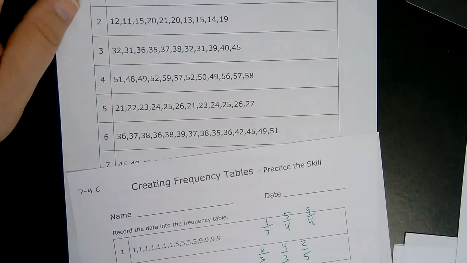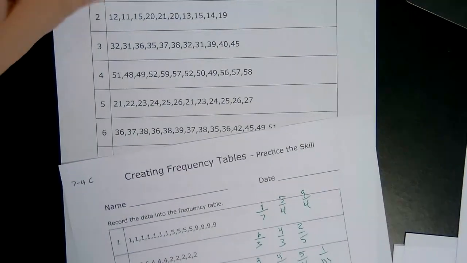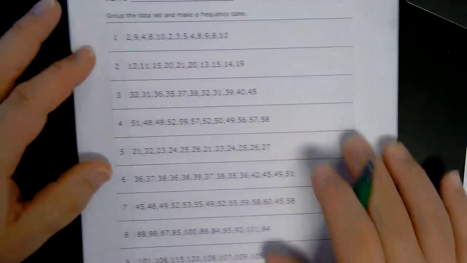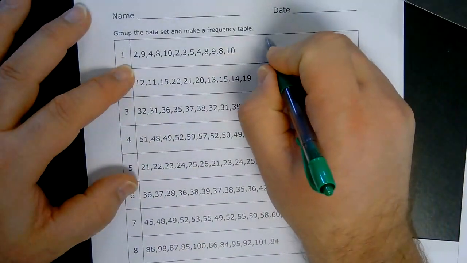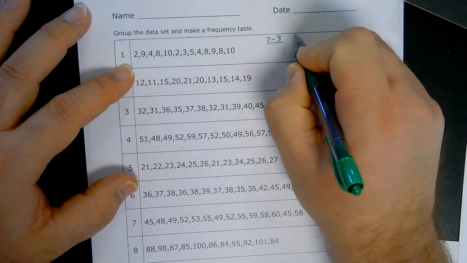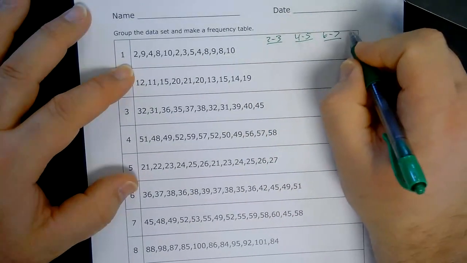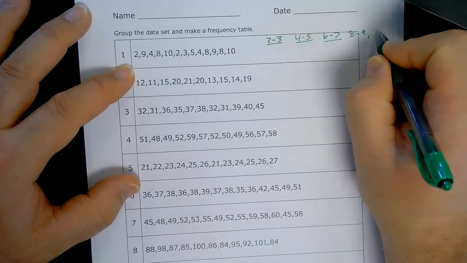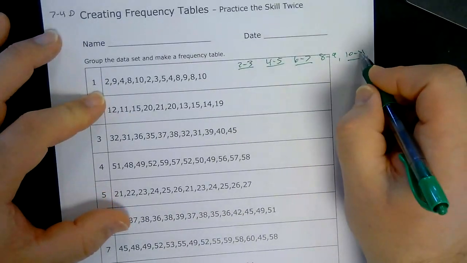In the second worksheet, you can do something similar. It looks like there may be some ranges in the second one. So let me just pop this one on, and we'll just do a couple from the second worksheet. So the numbers go from 2 to 10. So maybe I'm going to do a range of numbers: 2 to 3, 4 to 5, 6 to 7, 8 to 9, and maybe 10 to 11. Maybe I break up my range like this.